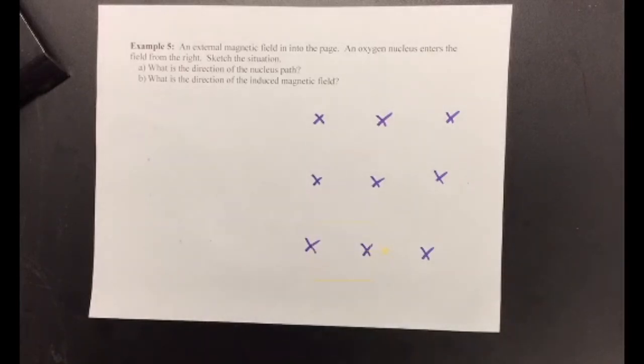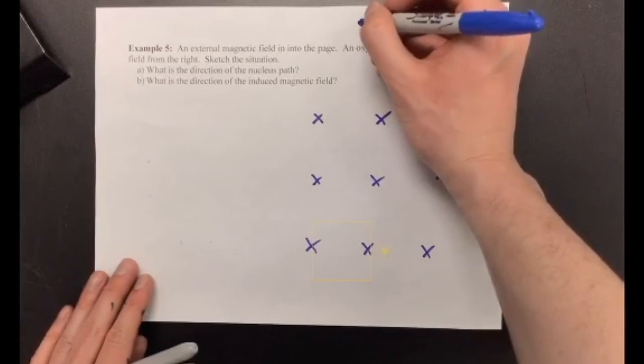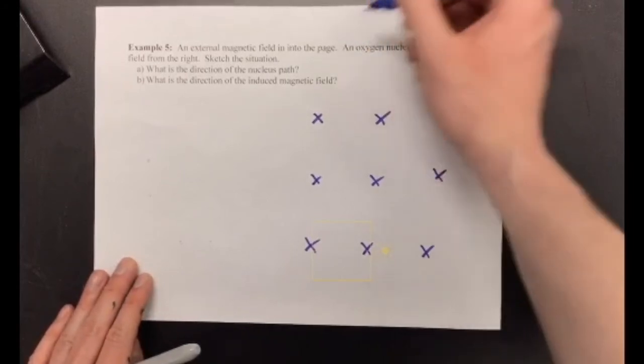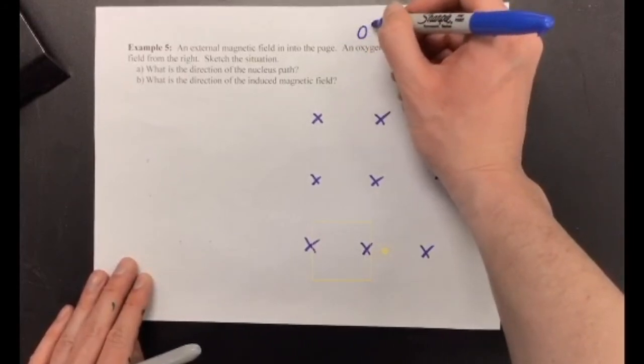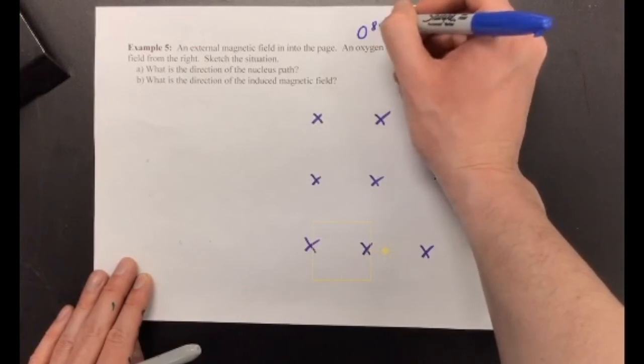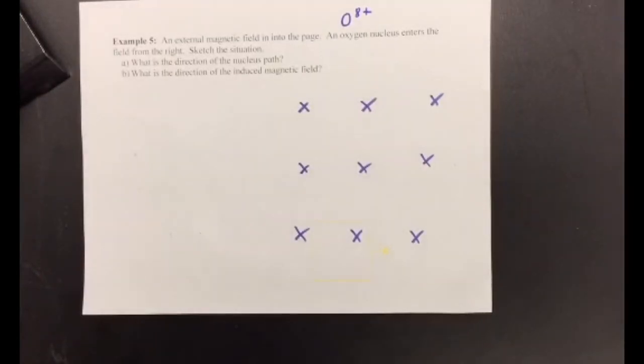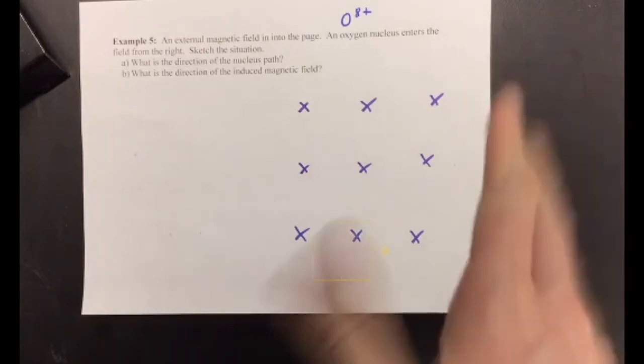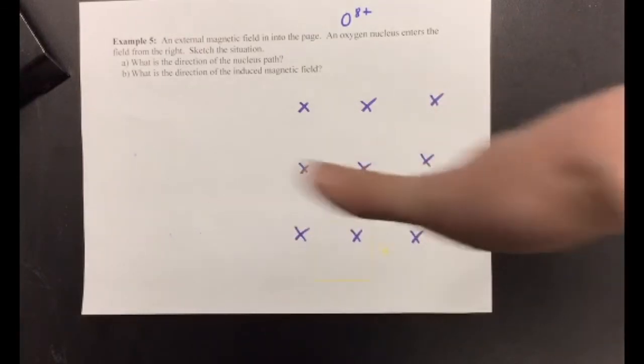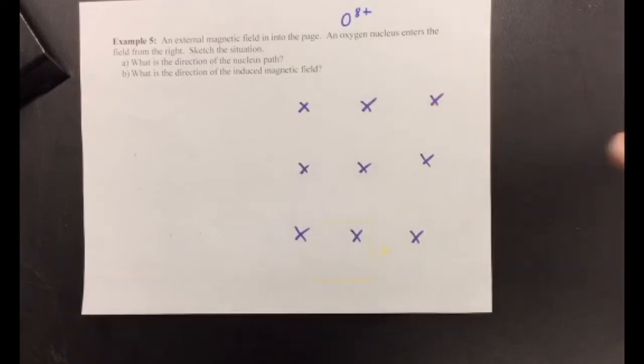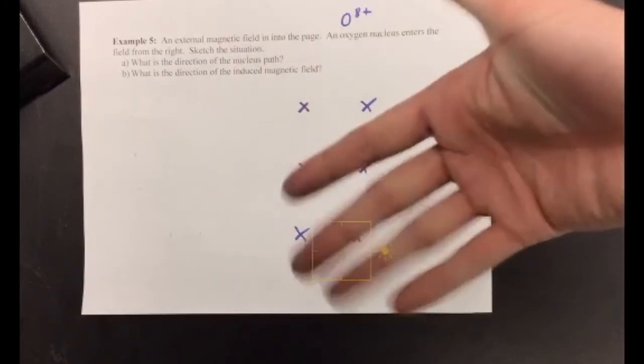How positive? Well, if you look on your periodic table, and yes, you will get a periodic table in Physics 30, the atomic number is 8, so it has 8 protons. So what does an oxygen nucleus look like? It's O8+. Now it enters the field from the right. So right or left hand rule? This is going to be our right hand rule. Here's the direction of motion, it's going to come in like this. The magnetic field is into the page.